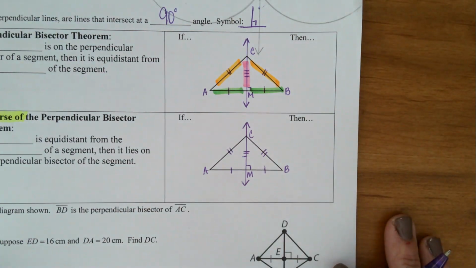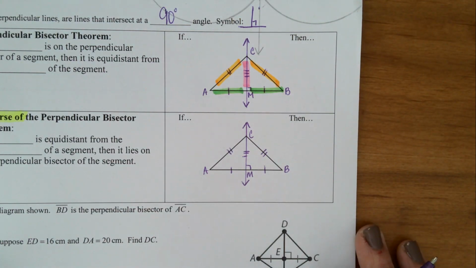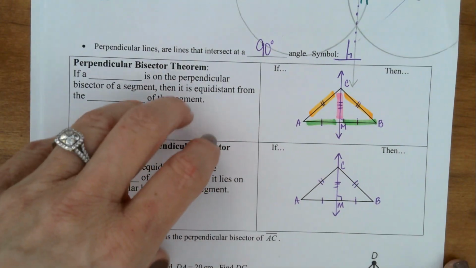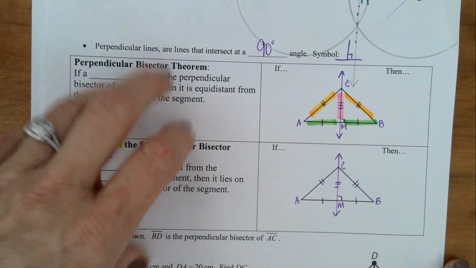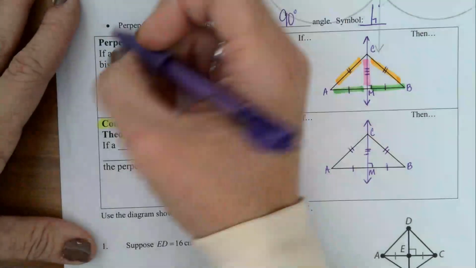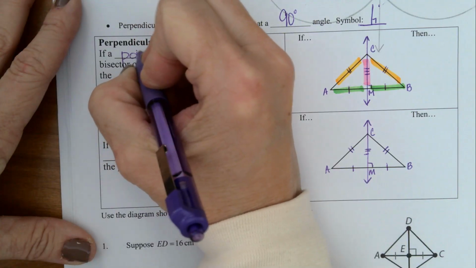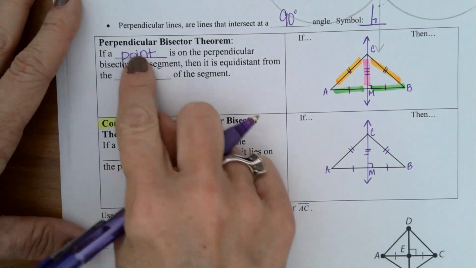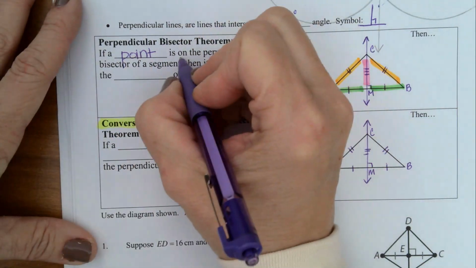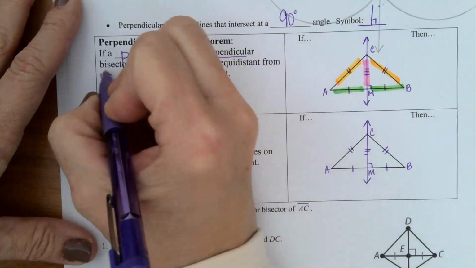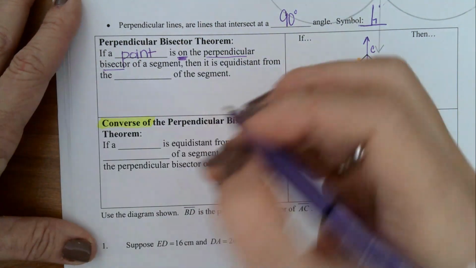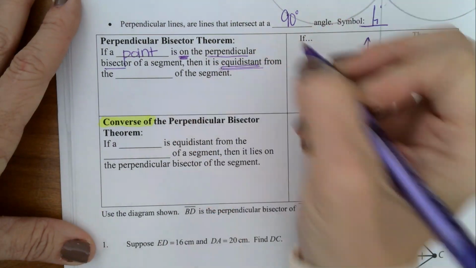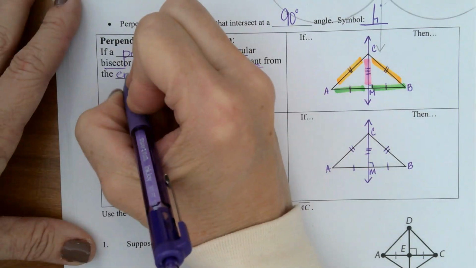Okay. So, here's the official stuff, the official geometry that we got to know. If a point, like point C, is on the perpendicular bisector of a segment, then it is equidistant from the endpoints.